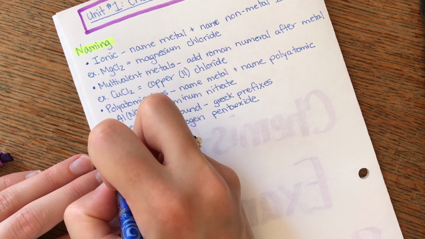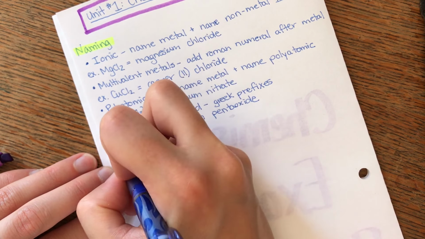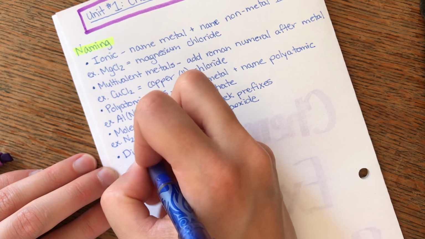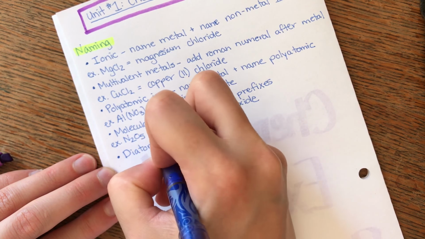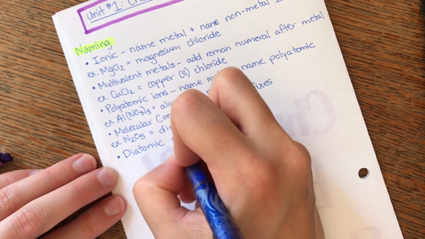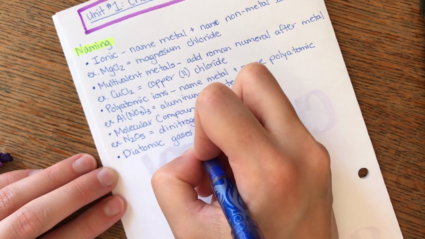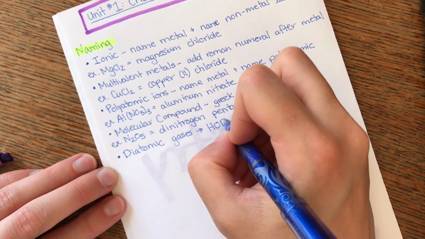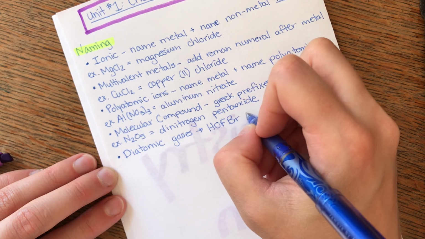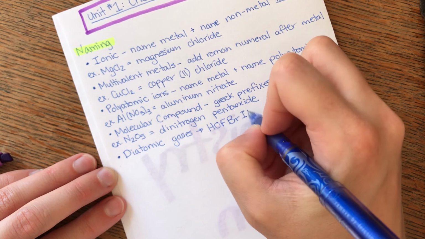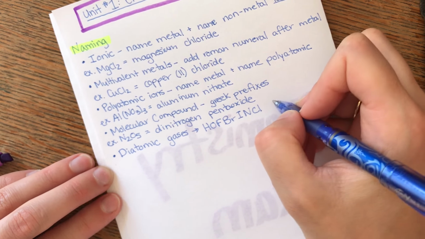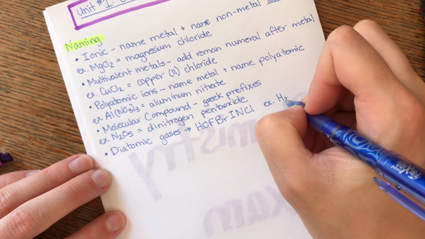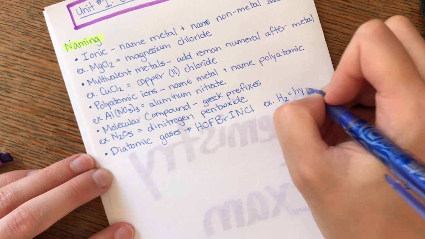Next thing, we have our diatomic gases. So our diatomic gases is the Hofbrinkel group, which means that they come in pairs. So that's Hofbrinkel: hydrogen, oxygen, fluorine, bromine, iodine, nitrogen, chlorine. And so an example for that would be like H2 is just hydrogen.